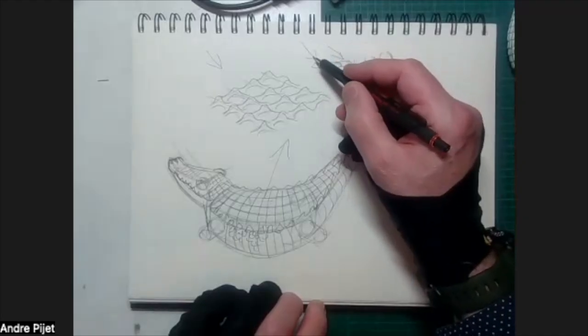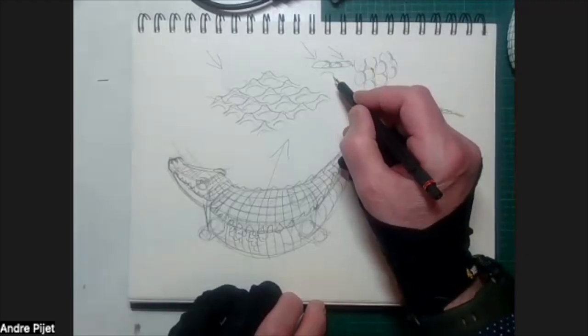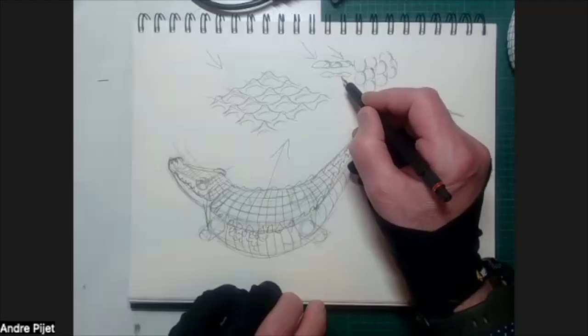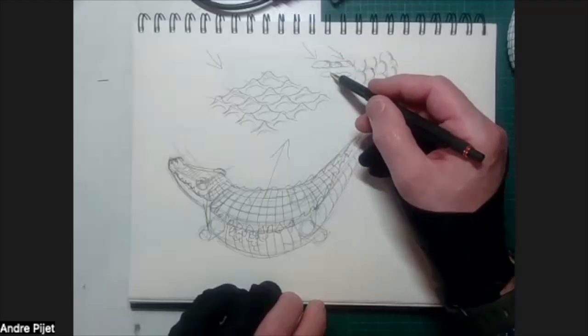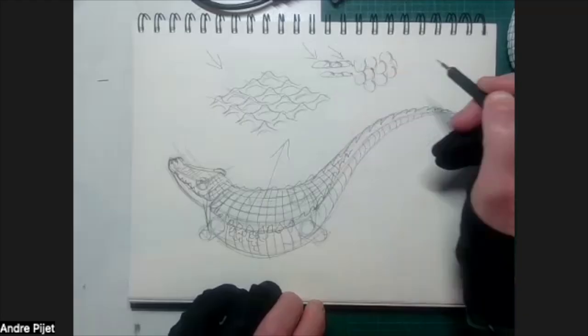So you have direction of the light, and each of the scale is a little bit rounded. Yes, a little bit rounded. So you have one, another, and in interval another. So the light is going to create core shadows here, there, and there.